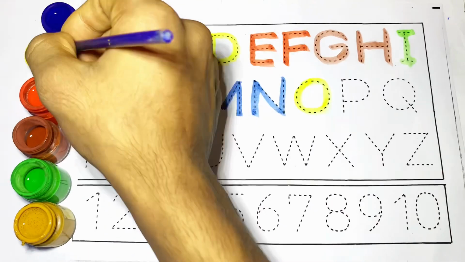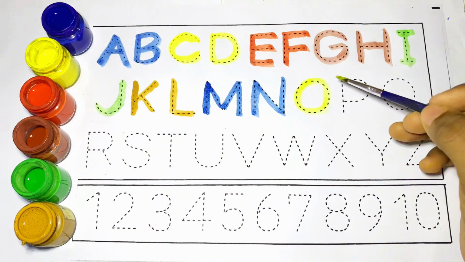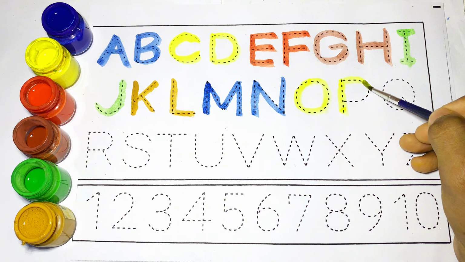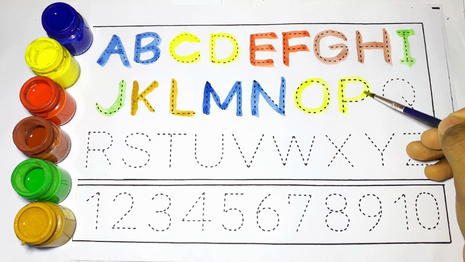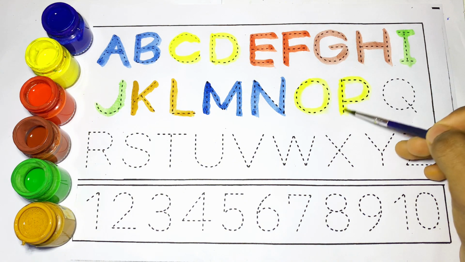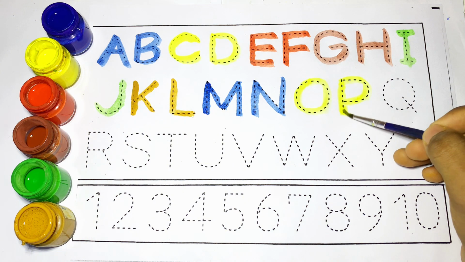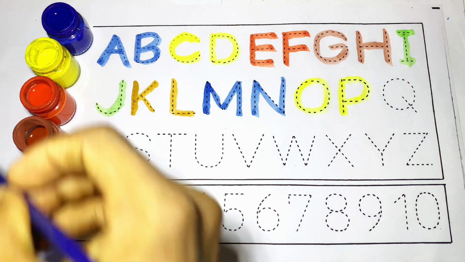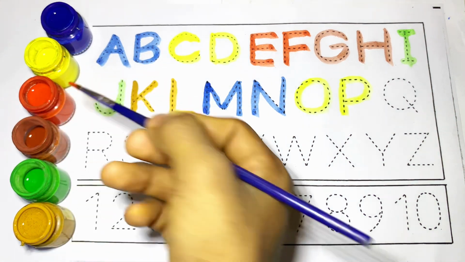Kids, again use yellow color and draw P. P for parrot, P for penguin. Kids, write Q. Q for queen. The alphabets of Q. And use red color.